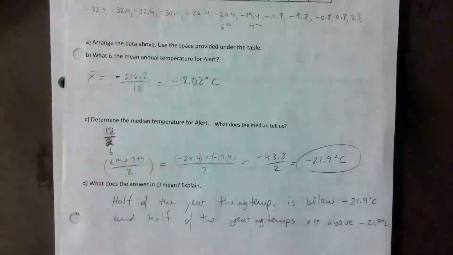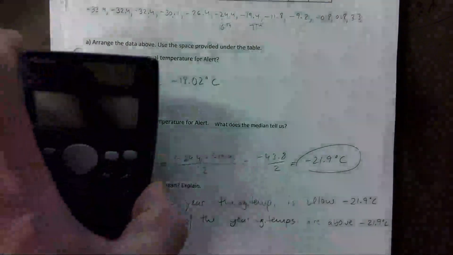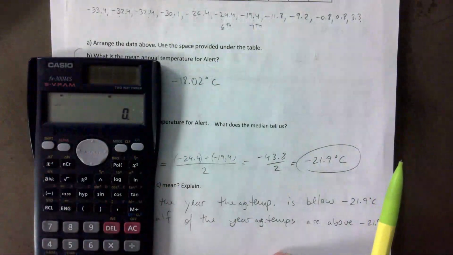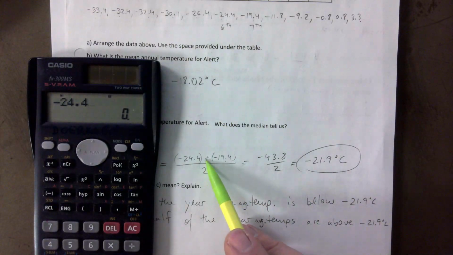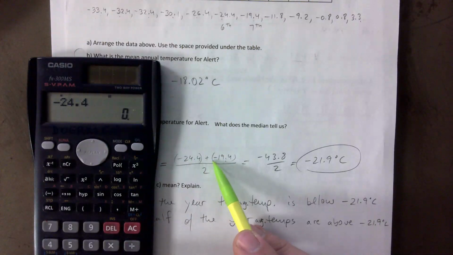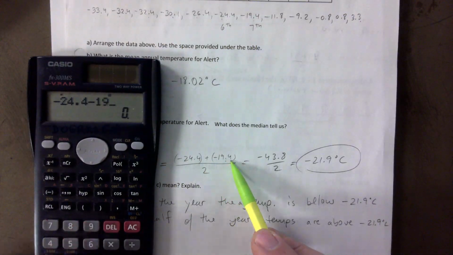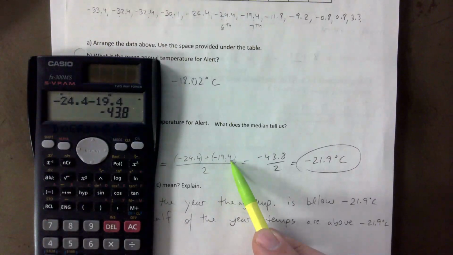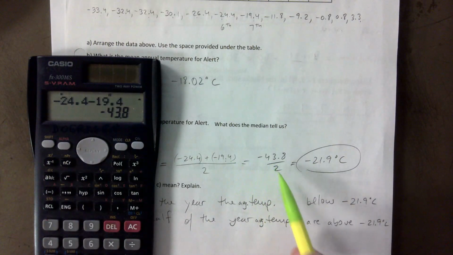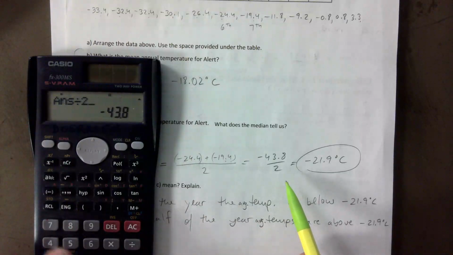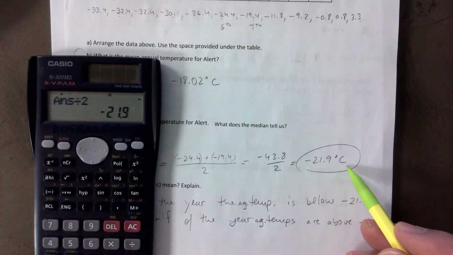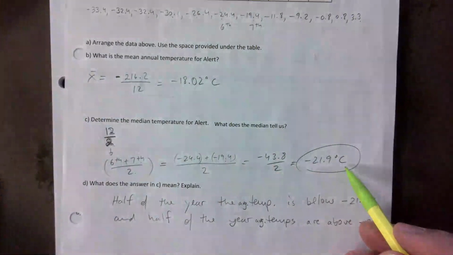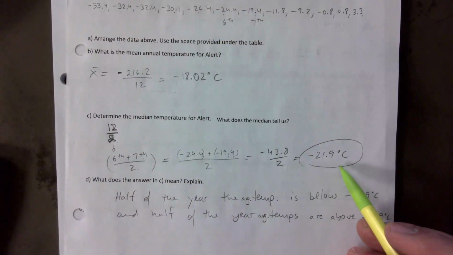So on your calculator, if you want to do this, you've got to make sure you do this right. So I can just go minus 24.4. You can go plus negative if you want, but it's really just subtracting again. Okay, so you get negative 43.8 divided by 2, and you get negative 21.9 degrees Celsius here. So you've got to be comfortable with your negatives there. Okay.